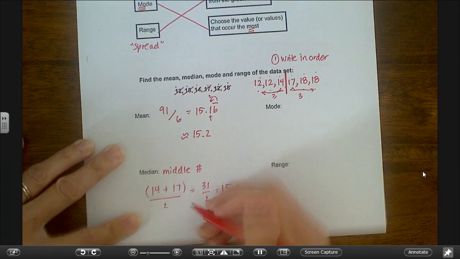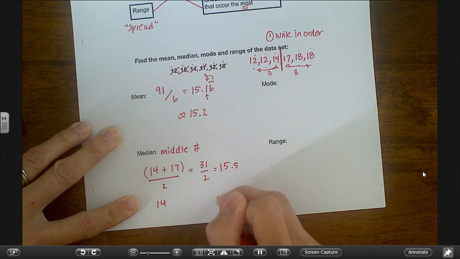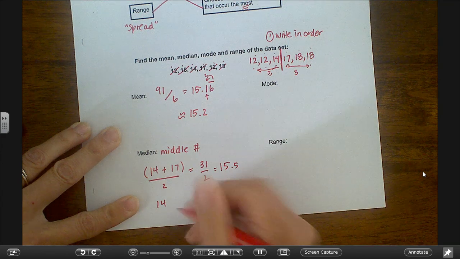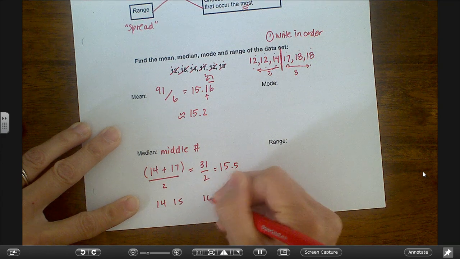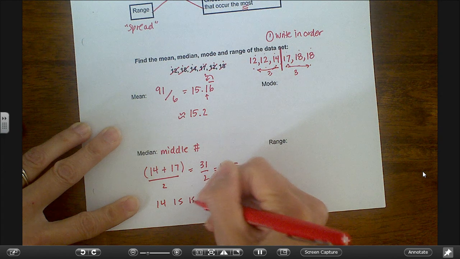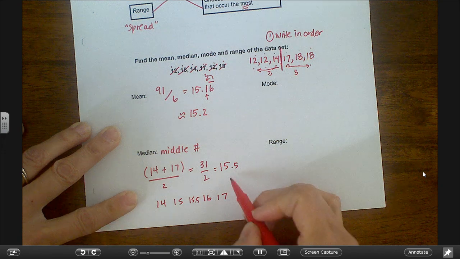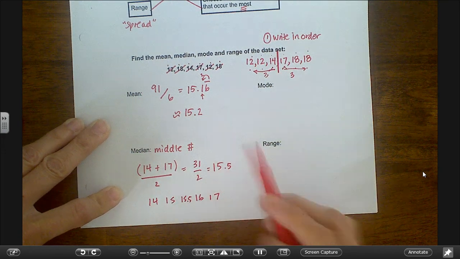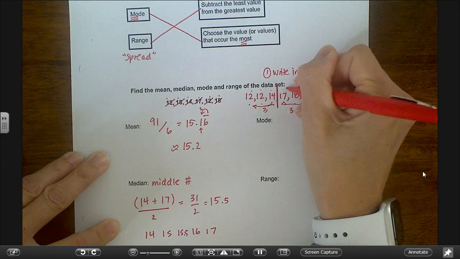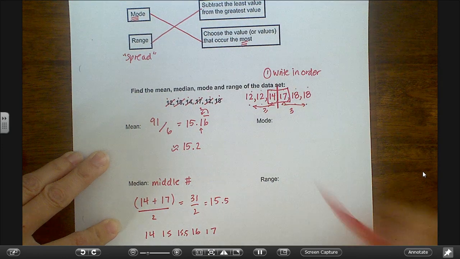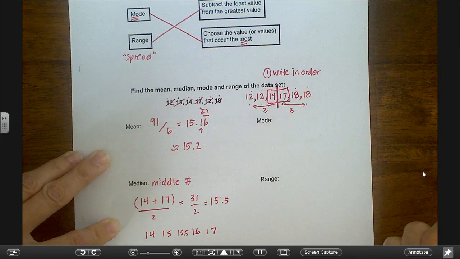Because if you're looking at this and you're going, okay, I have 14 to 17, how would I get to the middle of that? Well, I have a 15 here and a 16 here. I'm still not in the middle. Well, 15.5 is in the middle of those. So you can do it that way if you want to as well, or you can just take the average. And so you would take the two numbers on either side, add those together, and divide by 2.